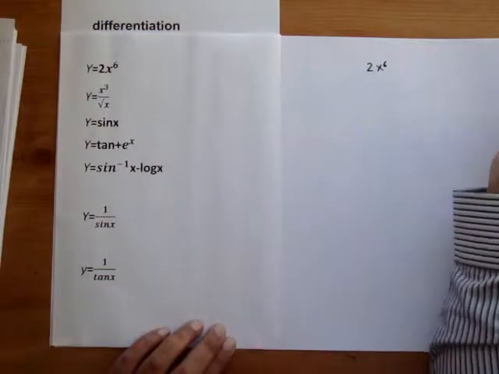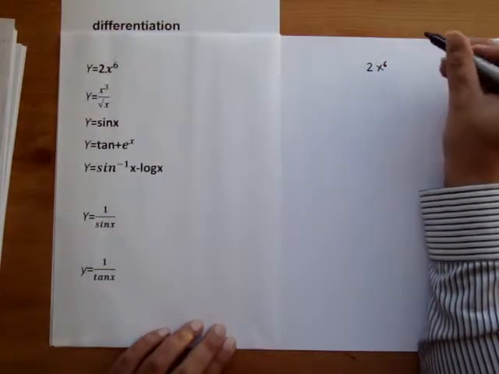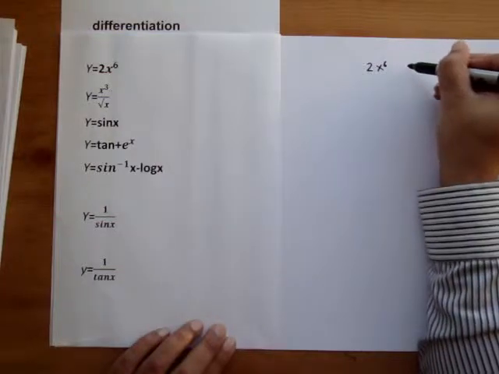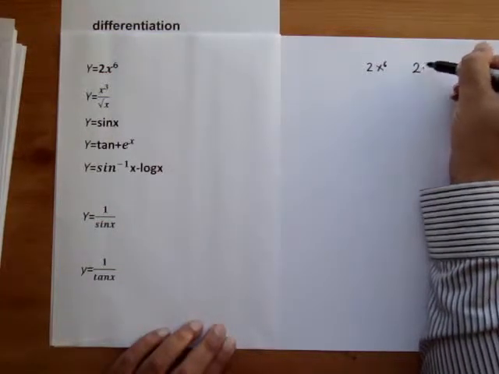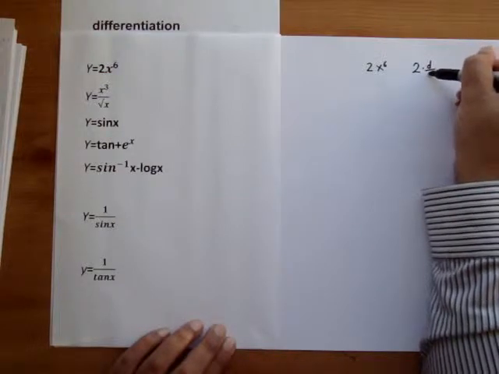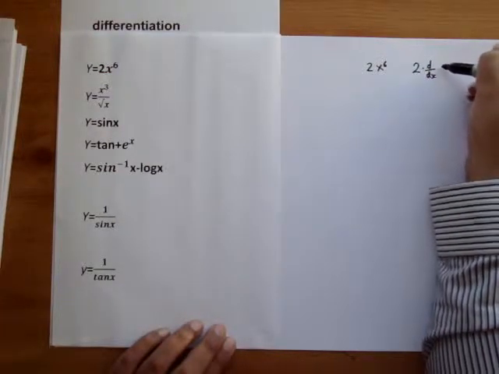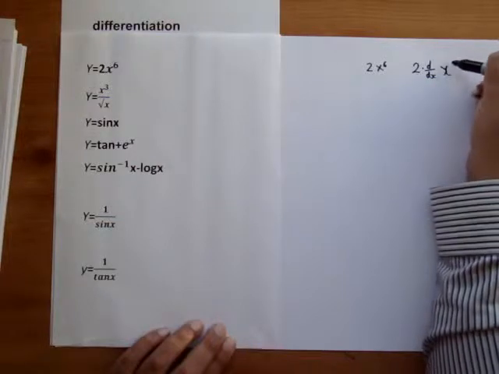to the 6, this is the constant rule, where the constant stays outside and we differentiate dy by dx of x to the 6.